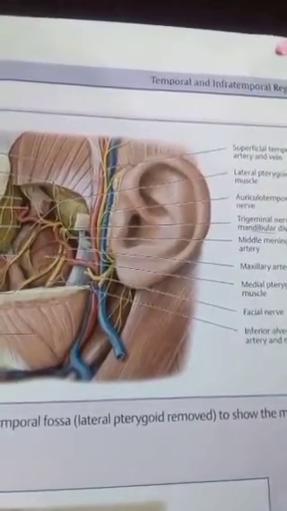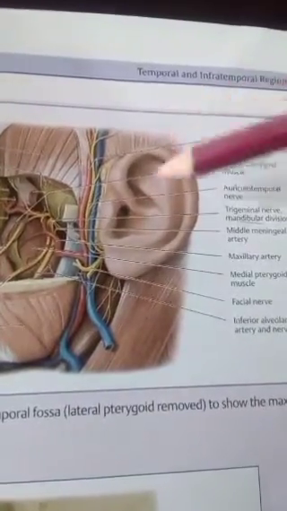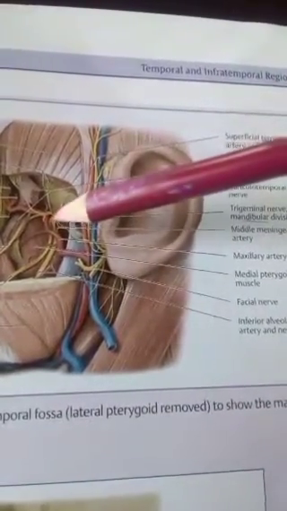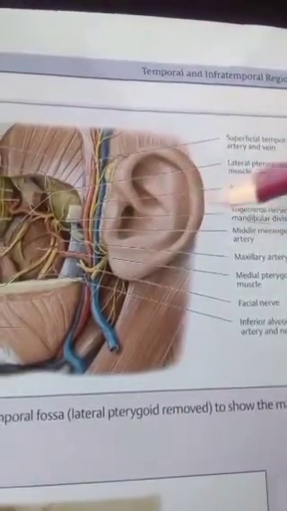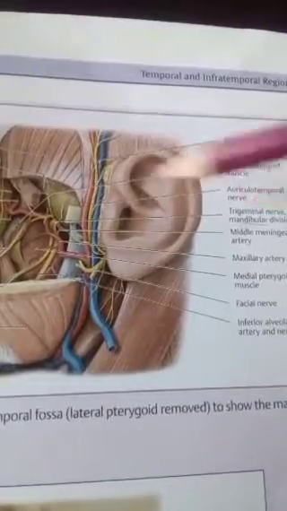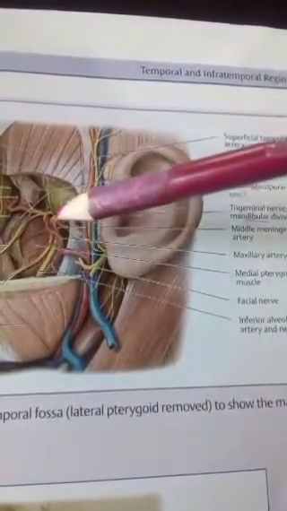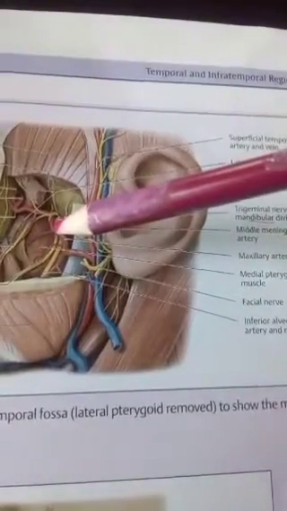In this video, we will discuss the mandibular nerve and otic ganglion. The mandibular nerve is the largest mixed branch of the trigeminal nerve. It is a nerve of the first branchial arch and supplies the structures derived from the first branchial arch.